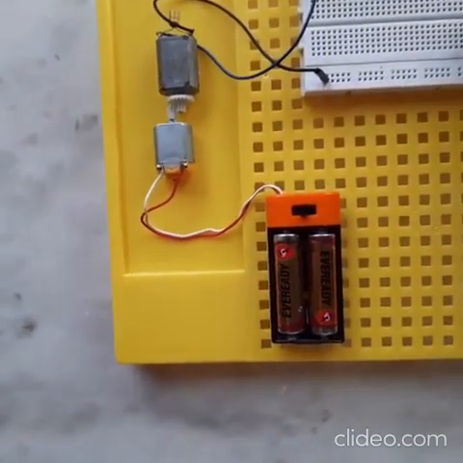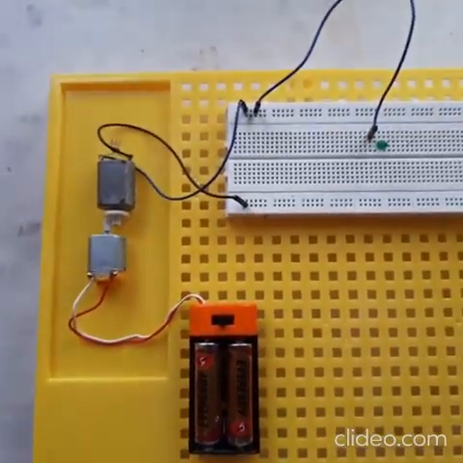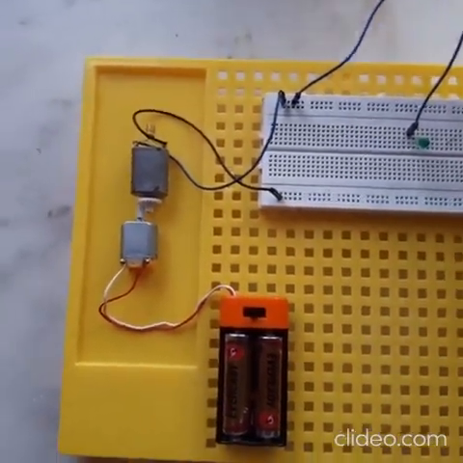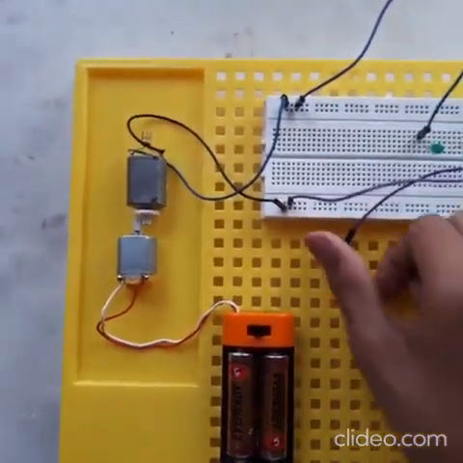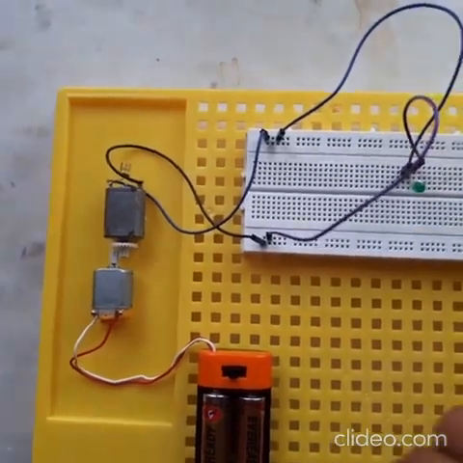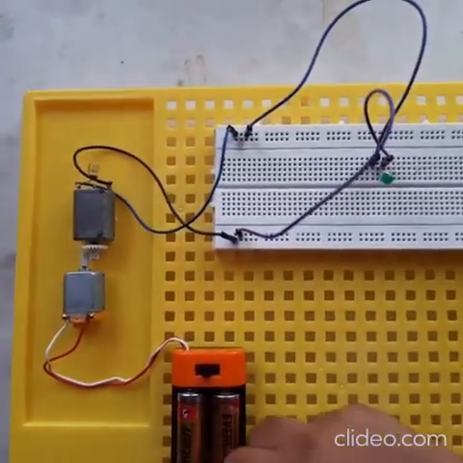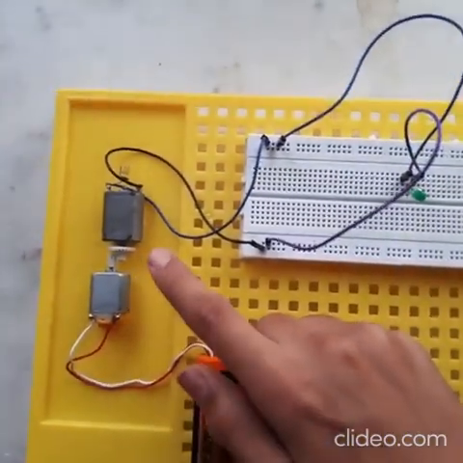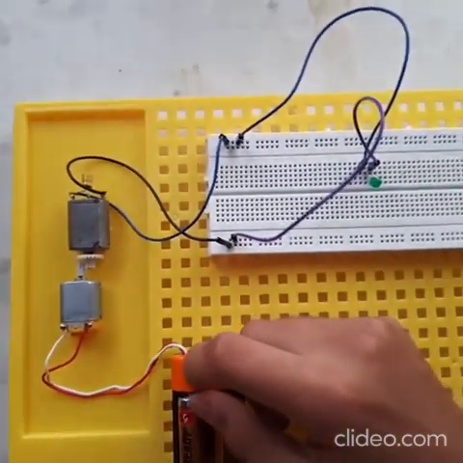Now we will access this positive terminal by this jumper wire which I connected to the LED bulb, and this is the negative end which I connected to the negative end of the bulb. Now, when I turn on this motor, it will rotate the other motor which will generate electricity and power the bulb.